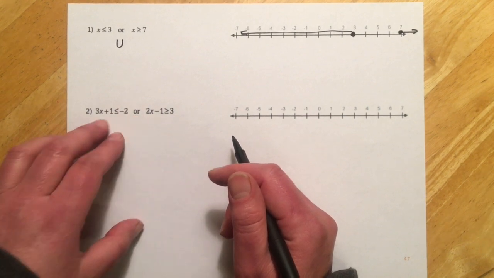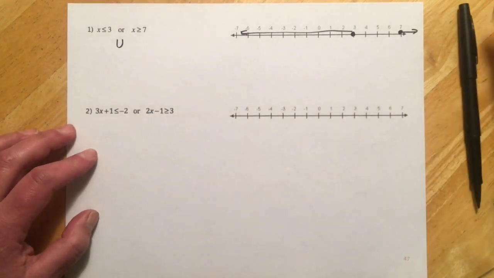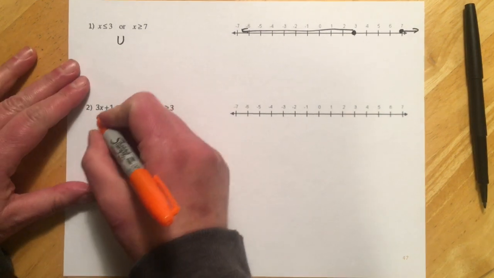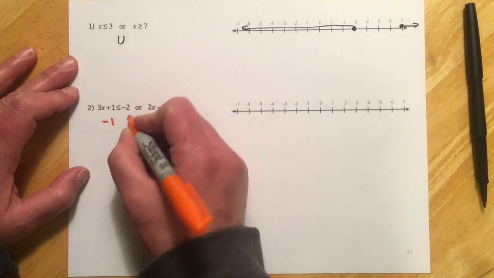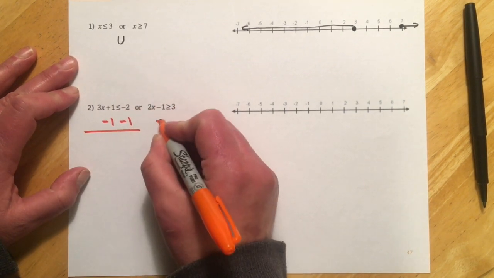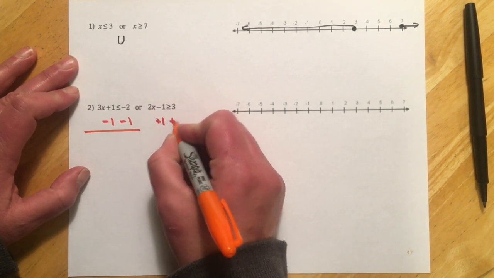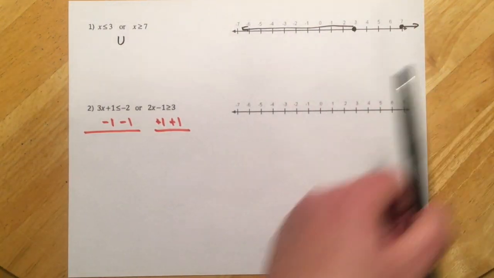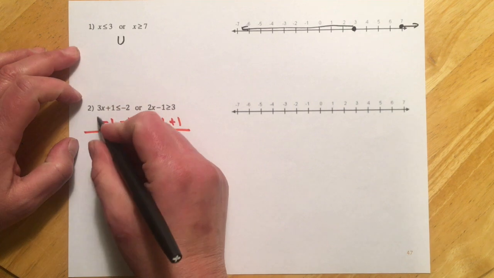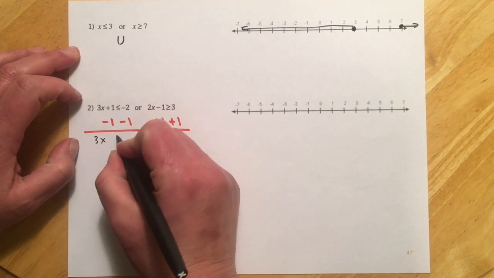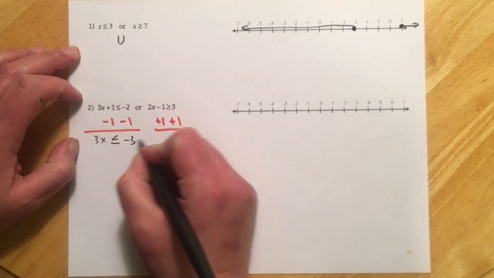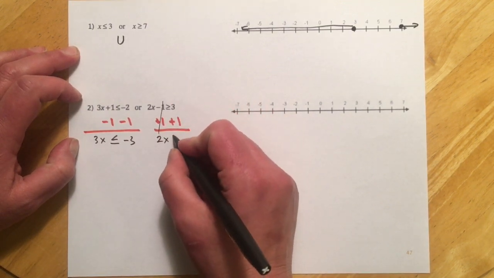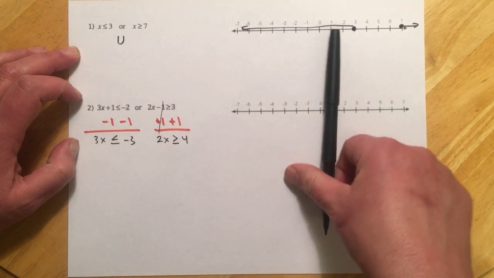Here's another OR. This one's slightly more complicated. We just have to do a little bit of algebra to get it solved. So bring the 1 over. This one plus 1. And so here I'll get 3x less than or equal to negative 3. Here I'll get 2x, that cancels, greater than or equal to 4.